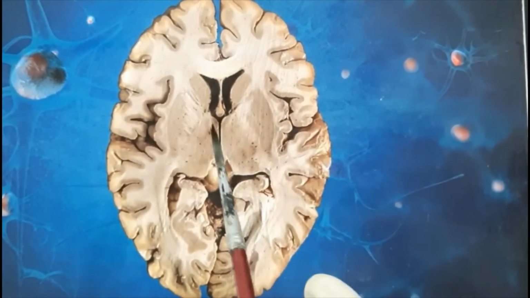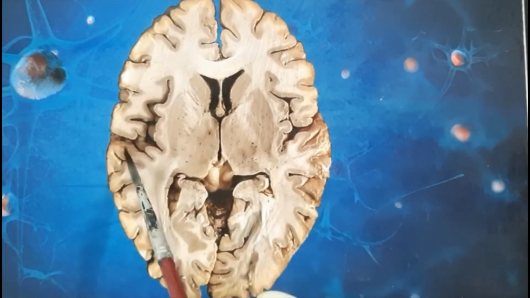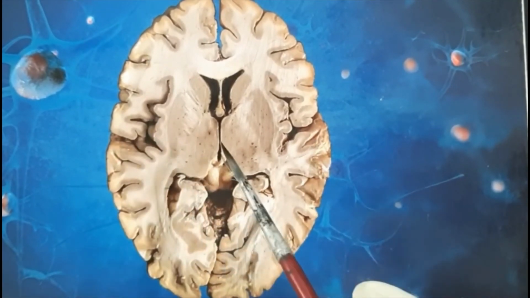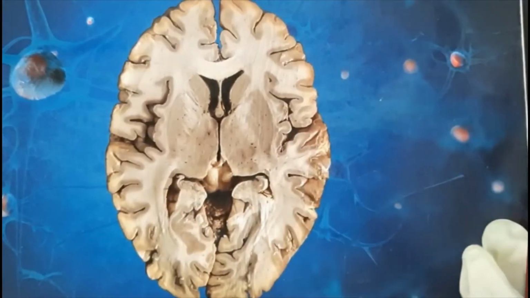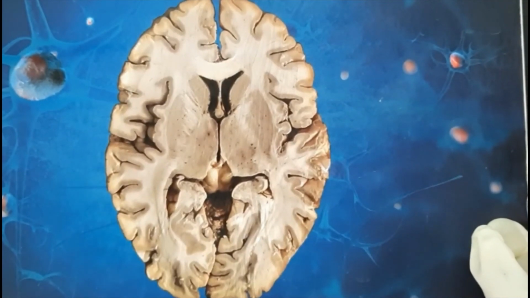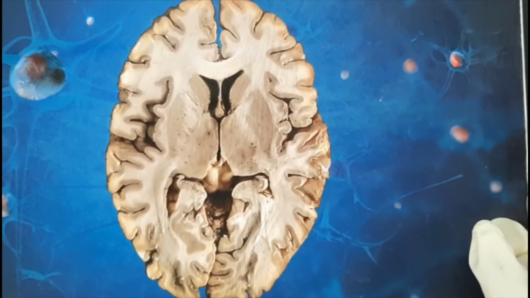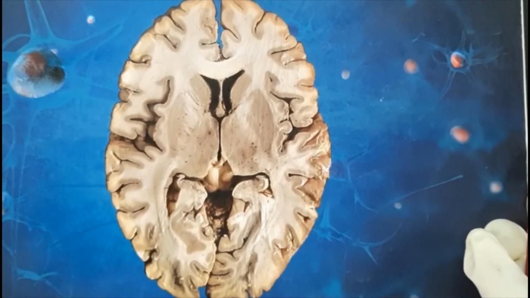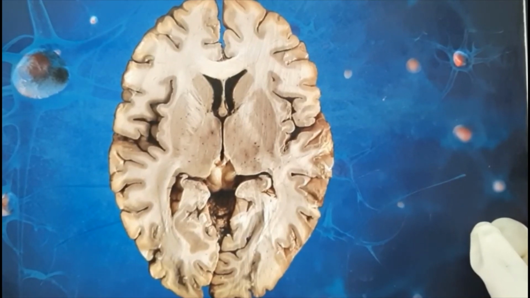So you have seen the third ventricle in a horizontal section, in a coronal section, and in the mid-sagittal section. This must have given you a fairly good idea of the location of the third ventricle and its communication anteriorly and posteriorly.